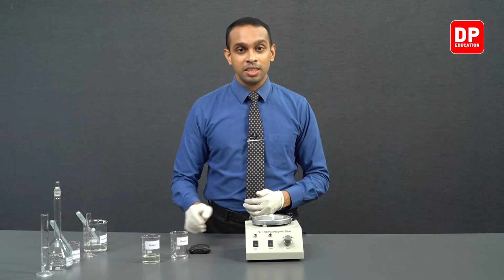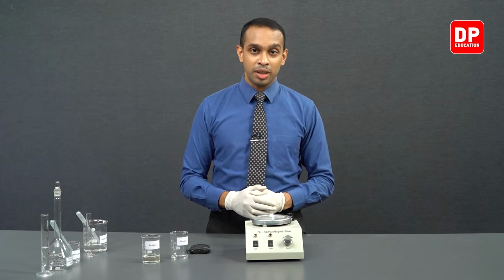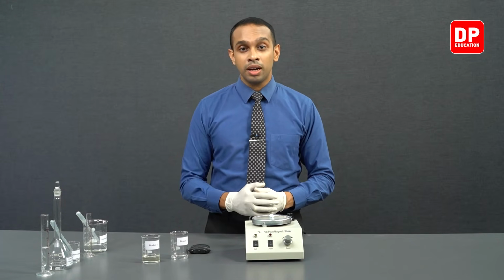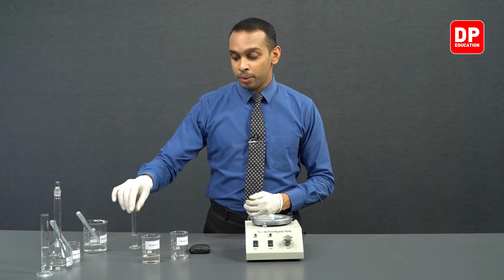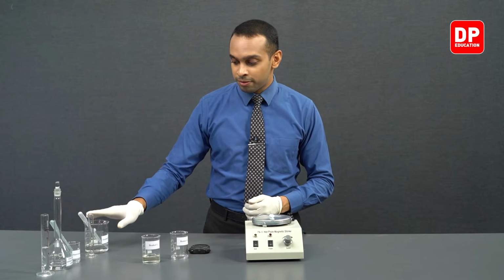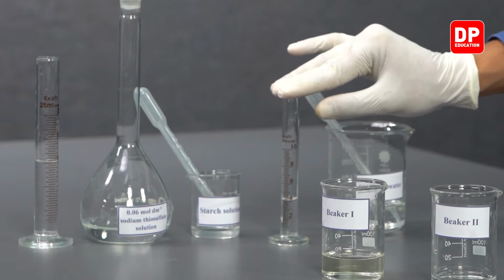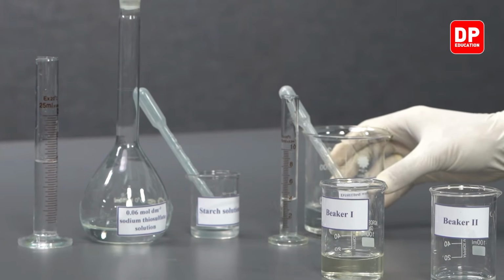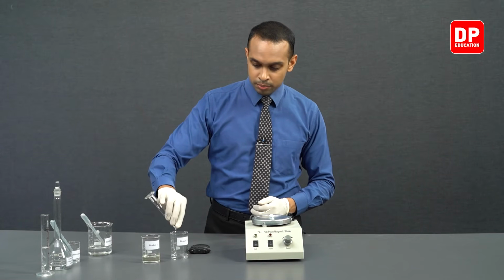So since we have decreased the volume of potassium iodide we take for this reaction, we have to add a little bit more water to bring the total volume up to 50 milliliters. So we have added 4 milliliters of water into this measuring cylinder. As you can see here, this is distilled water. So we can transfer that into our beaker 2.